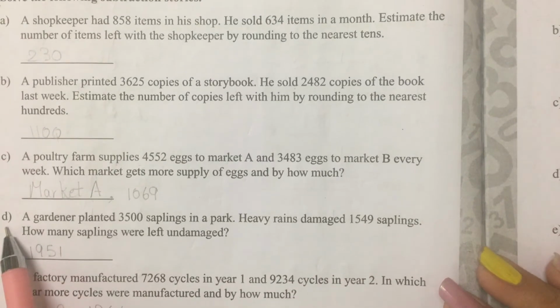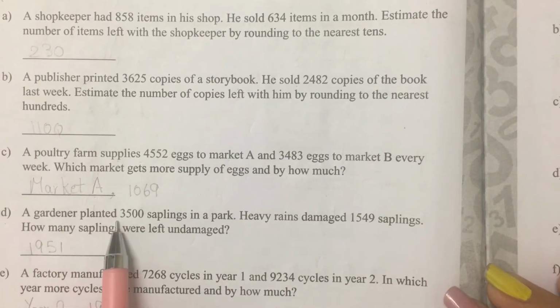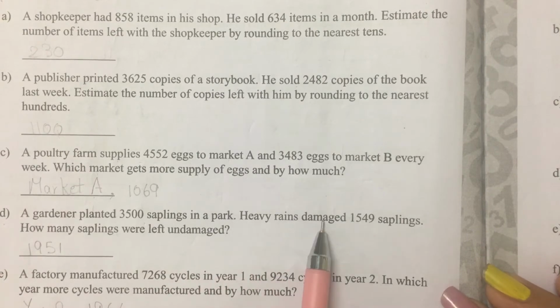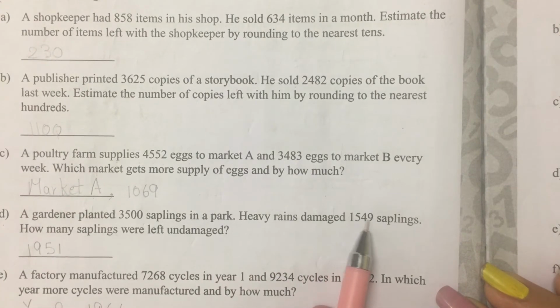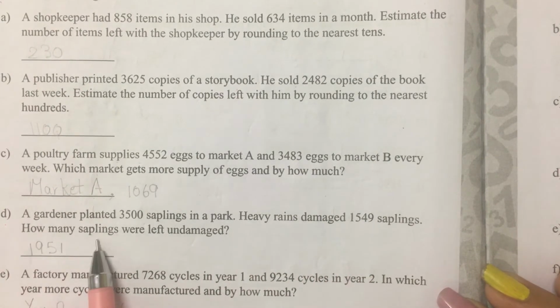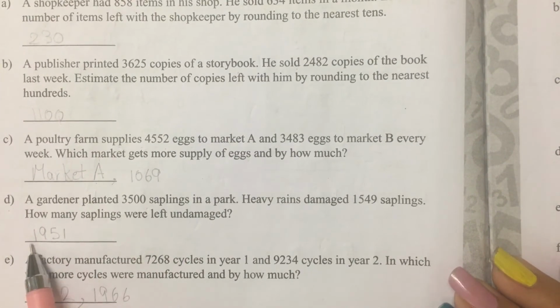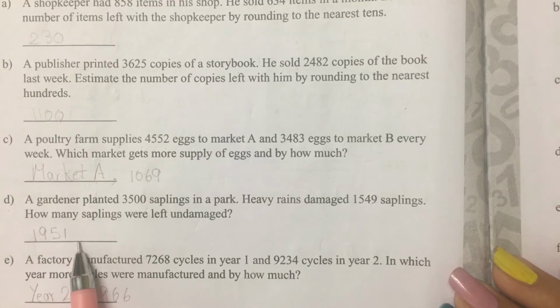D. A gardener planted 3,500 saplings in a park. Heavy rains damaged 1,549 saplings. How many saplings were left undamaged? The answer is equal to 1,951.